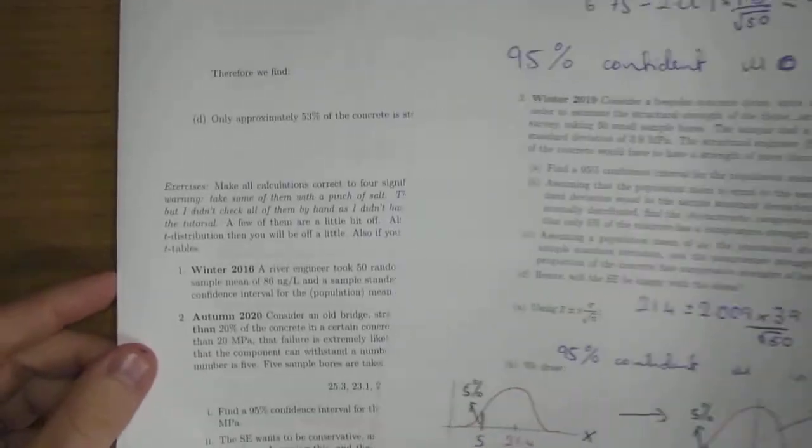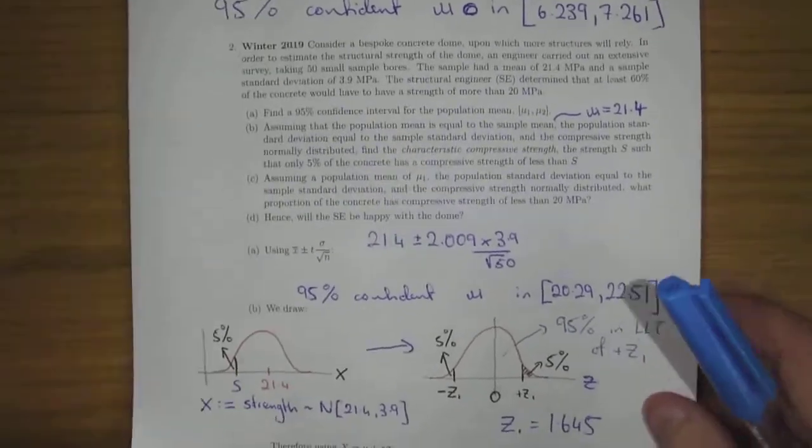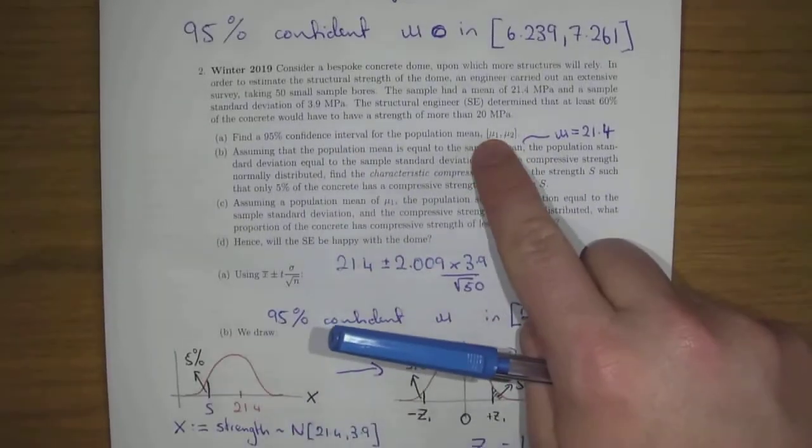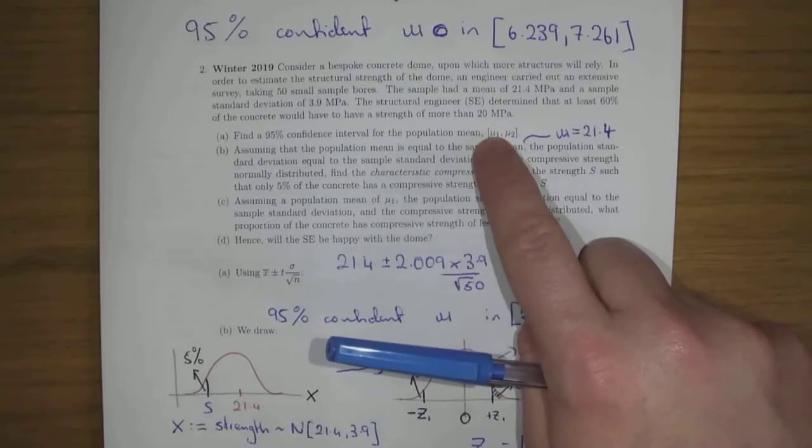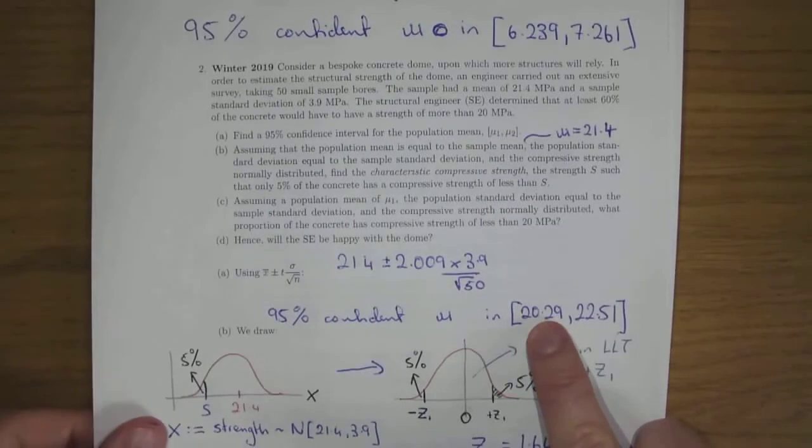Okay, so let's look at the third question. So assuming a population mean of mu1, now mu1 is the conservative estimate, the 20.29. I'm going to write that down.